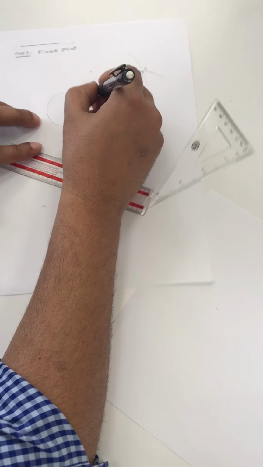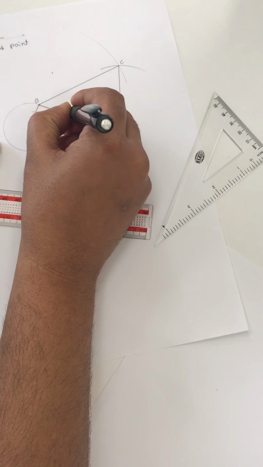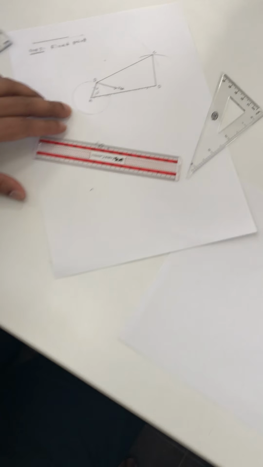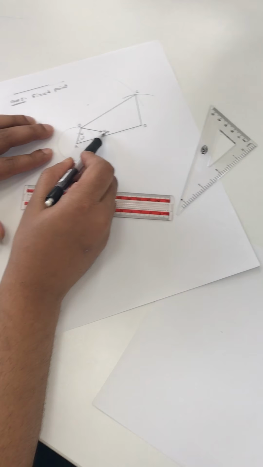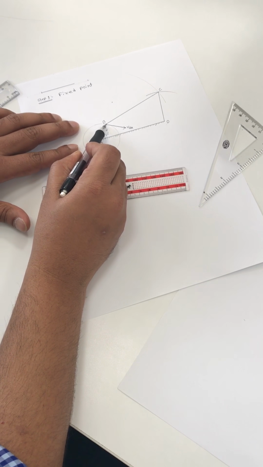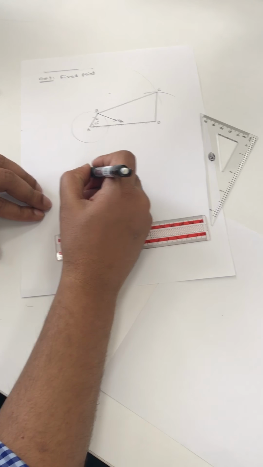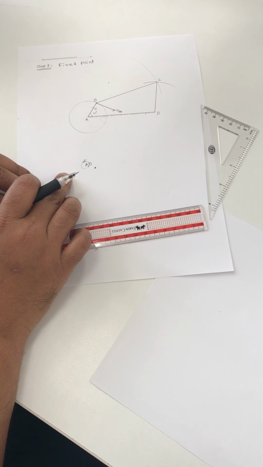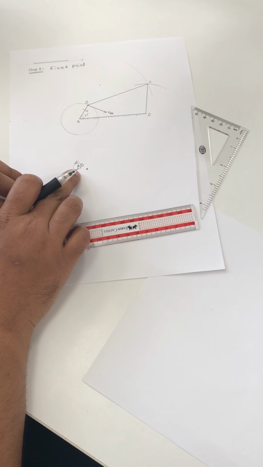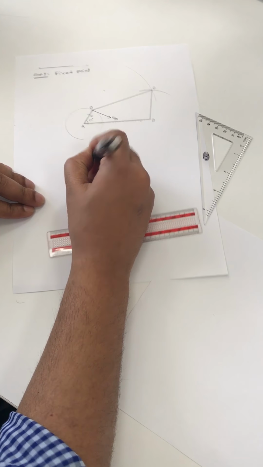What is this velocity? This is the velocity of the BA link. Am I right? Or AB link. Why do I put B first? B first because at point B you start with it. Okay, done. Now I finished point A. Okay, now what is the next fixed point? D. So we'll go to D now.